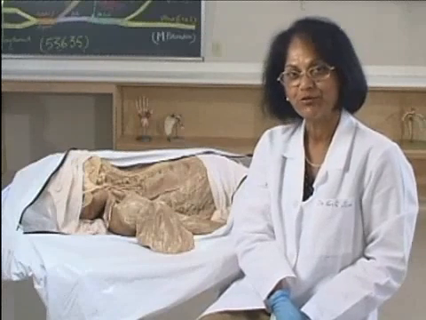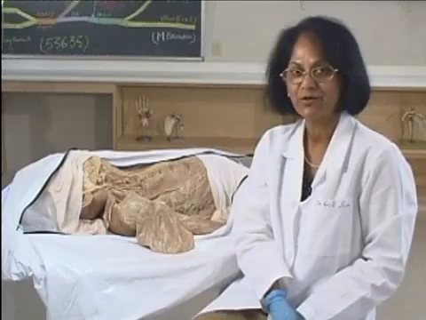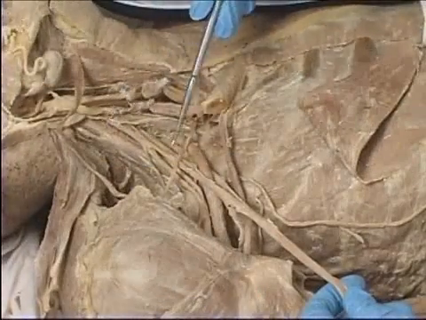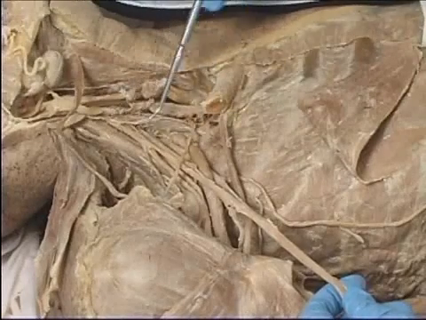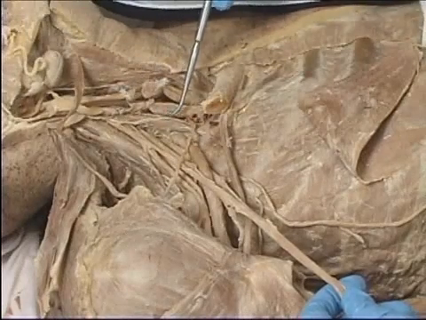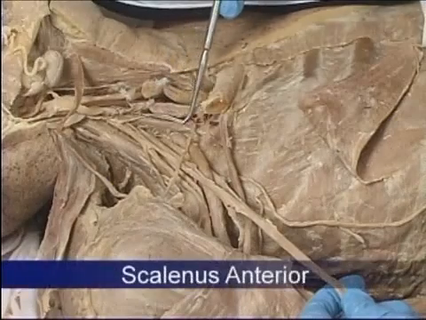Now I am going to show you the formation of the brachial plexus on this prosection. Just to identify some of the major areas here in the neck, this muscle here is scalenus anterior.